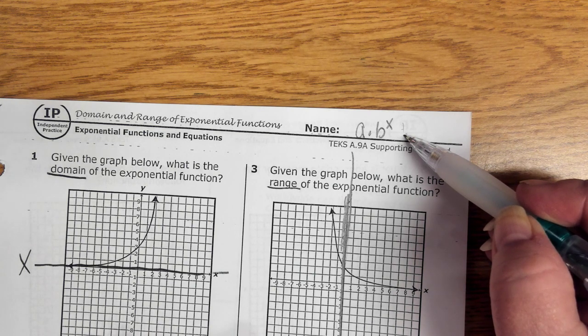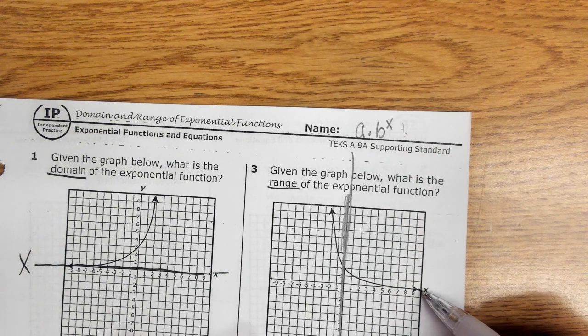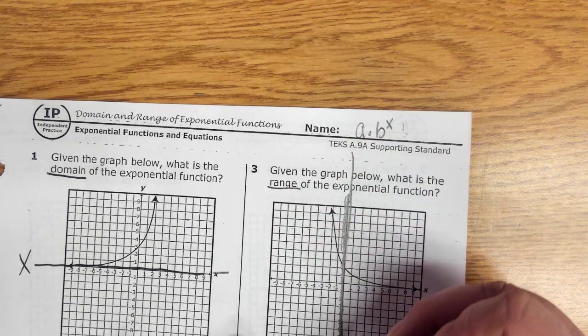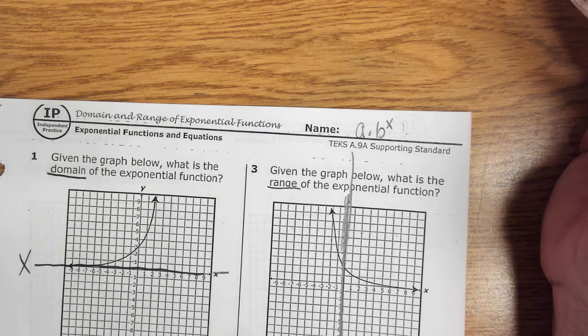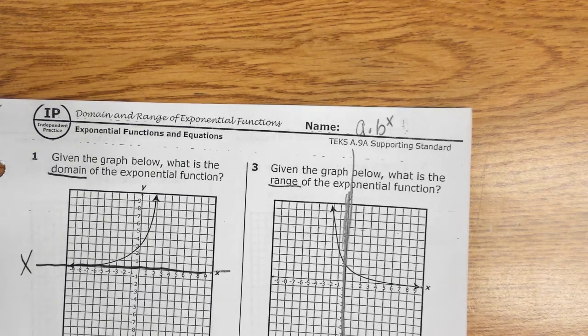So for algebra 1, if it's a parent function, you're never going to cross the x. So you are going to have a range that is always going to be above what? 0 for what? y or x? y. Okay, does that make sense to you? Yes. All right.